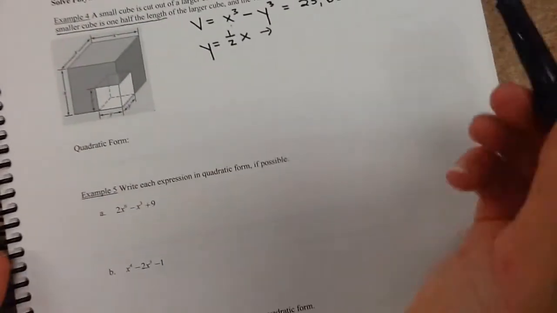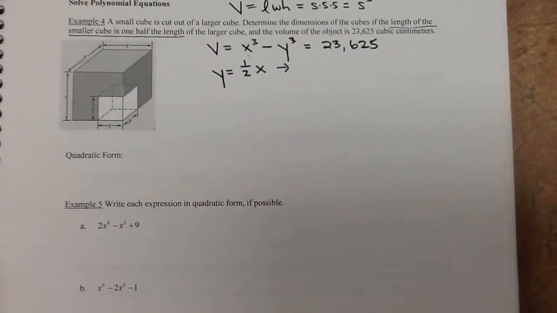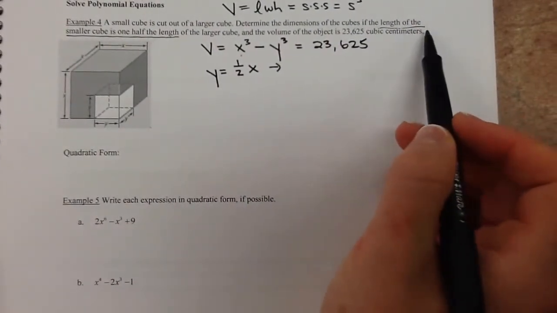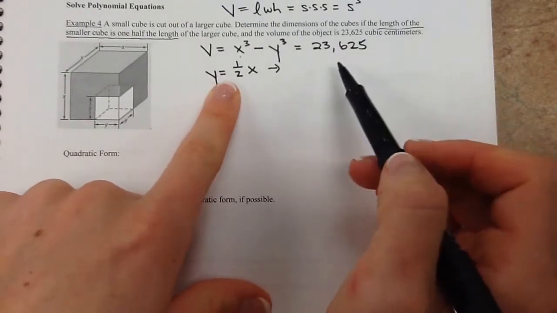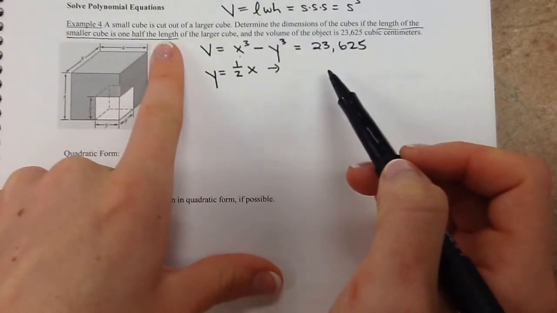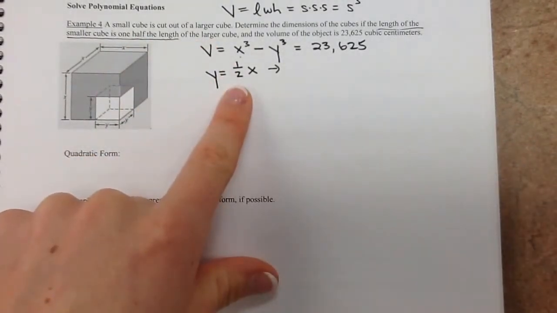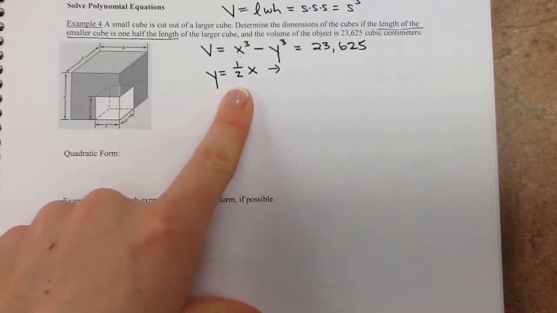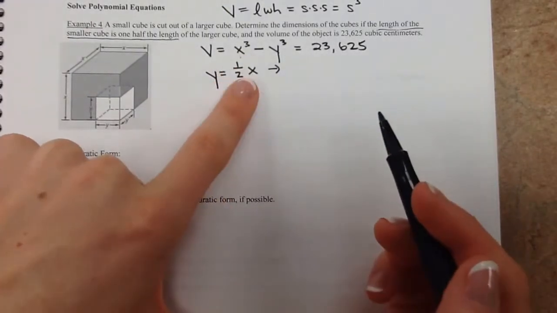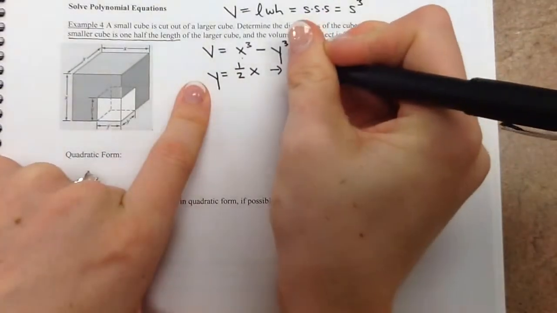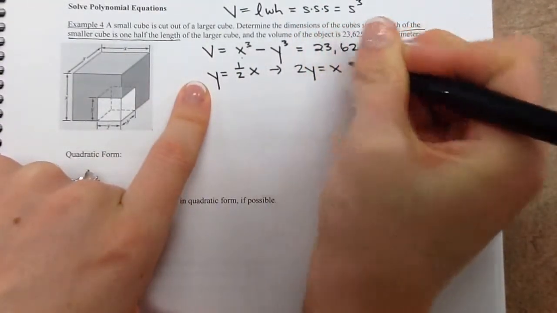Second equation we can set up is what I have underlined here, and it says the length of the smaller cube, which is y, is 1/2 the length of the larger cube. So that's this equation right here. Rather than dealing with fractions, which I'm sure a lot of us don't want to do, we can multiply both sides by 2 here, and we can get 2y equals x.